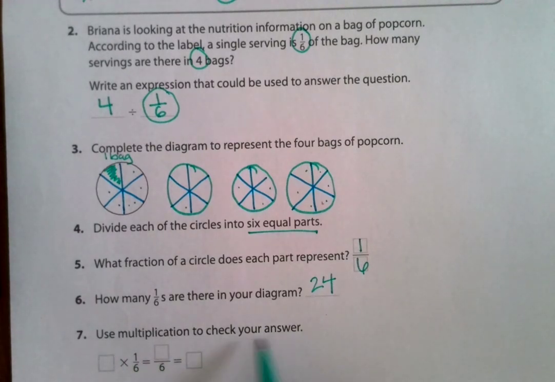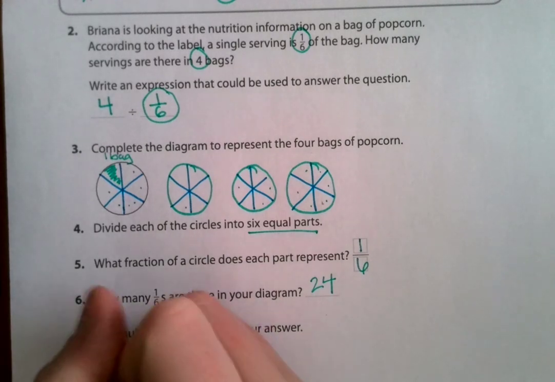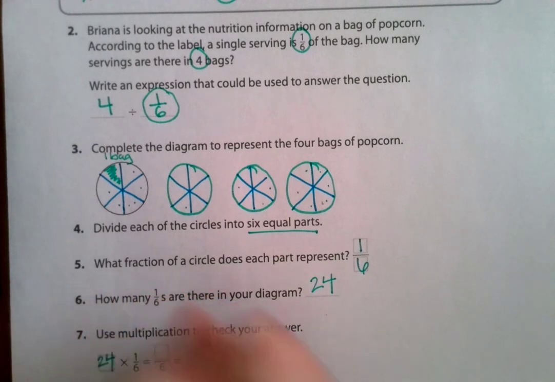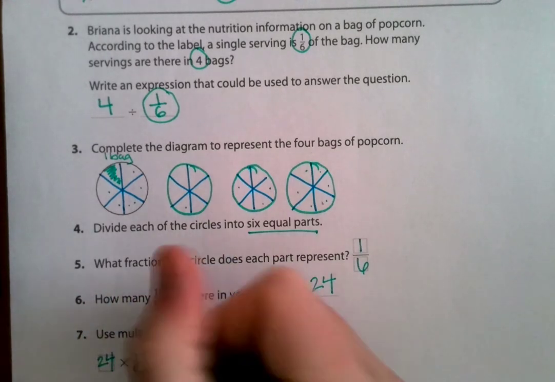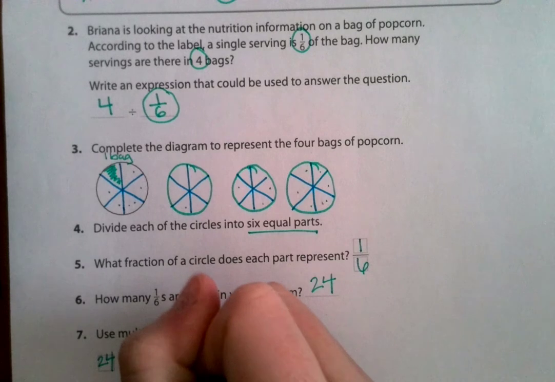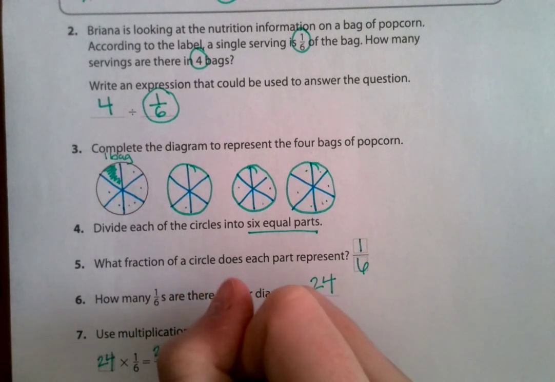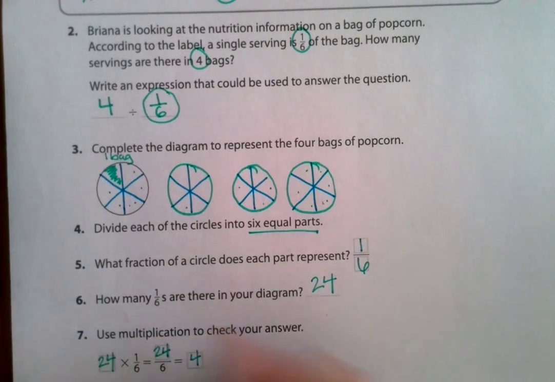So I can use multiplication to check my answer. So I can do 24 times 1/6, which is going to equal 24/6. Which equals 4. So there are 24 servings in 4 bags of popcorn.